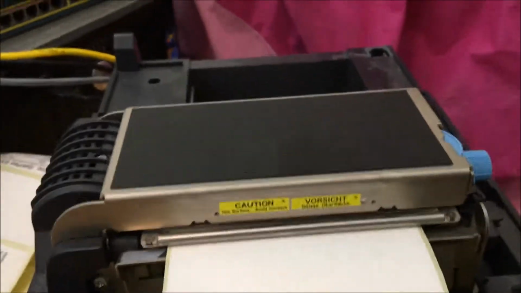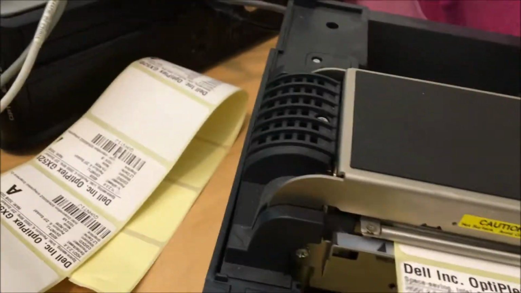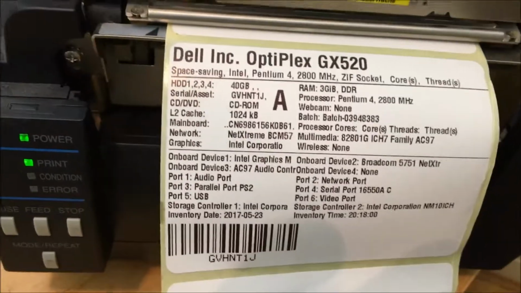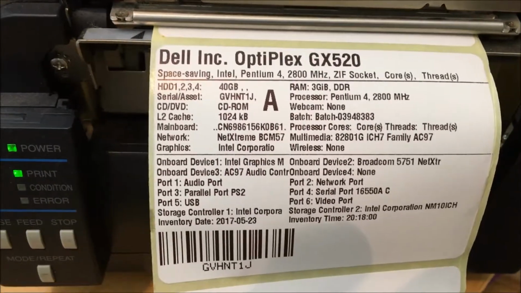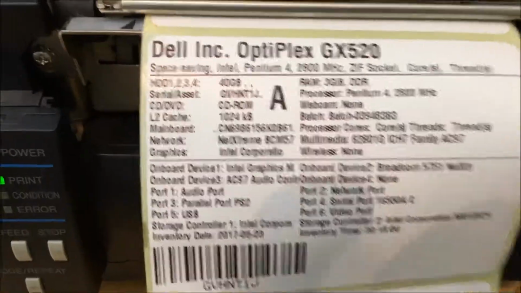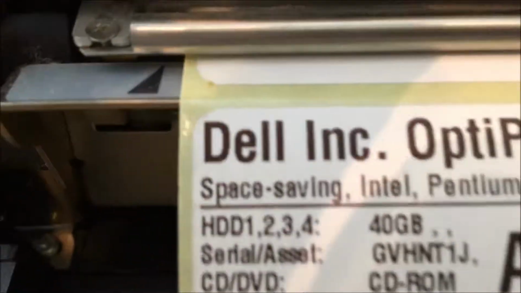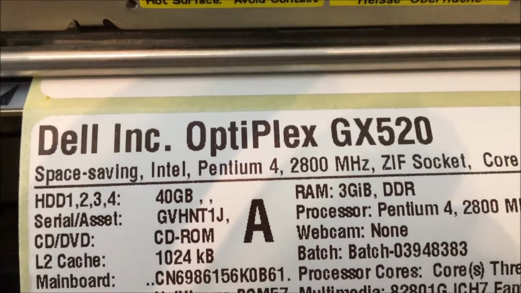Okay, there you go. It has wasted lots of labels, but it has printed the one we wanted. So you can see this one has even more information on it. It gives you onboard devices, port numbers, what ports it has, storage controllers, inventory date and time, as well as the space saving system, Intel Pentium 4 24 megahertz. It's a ZIF socket processor.